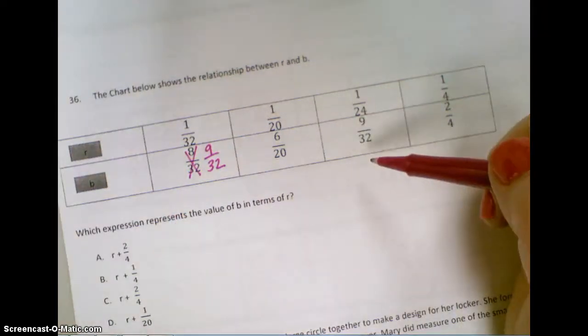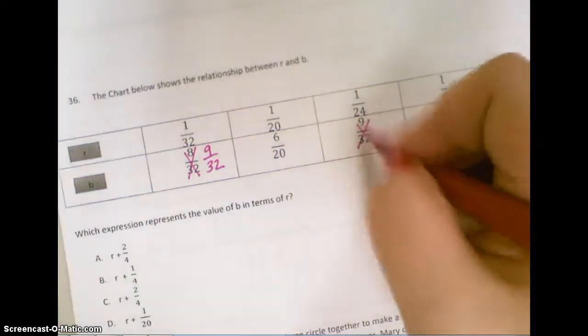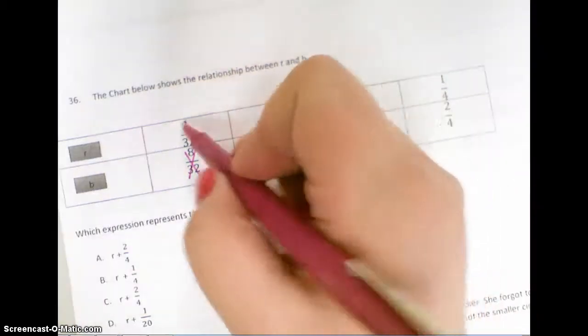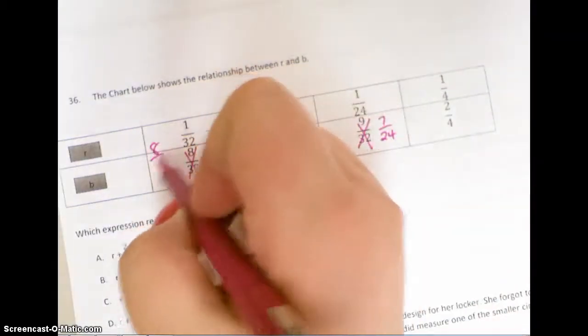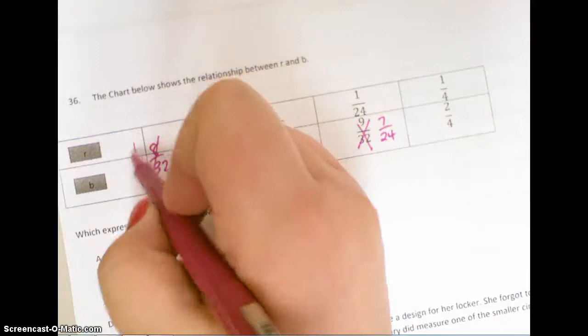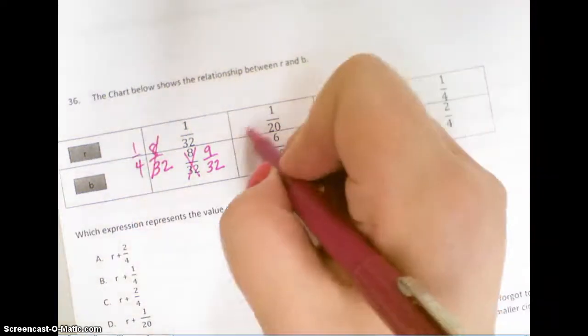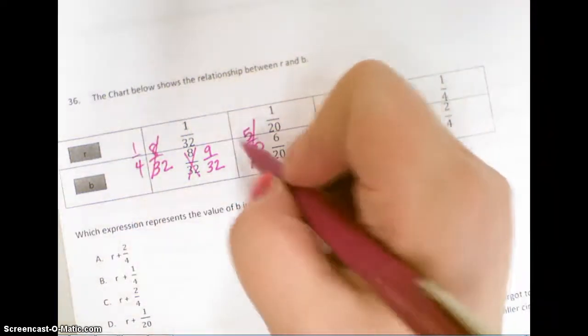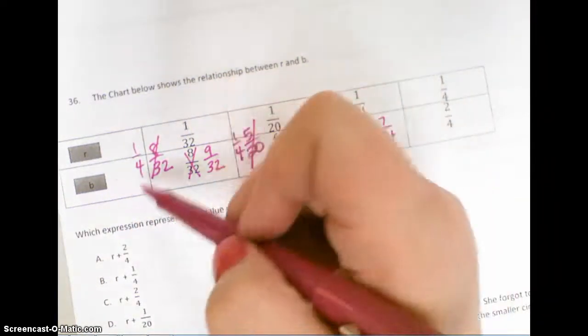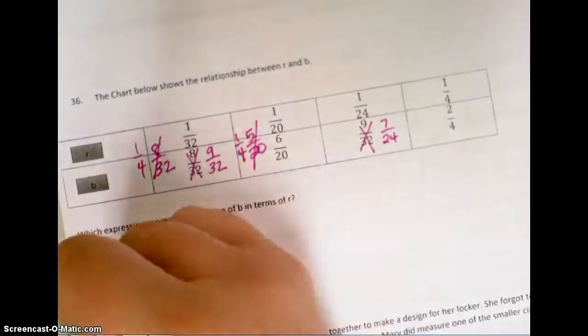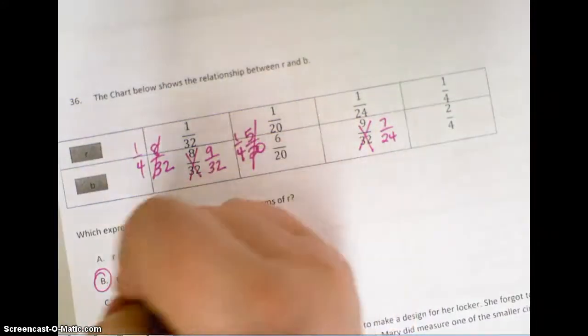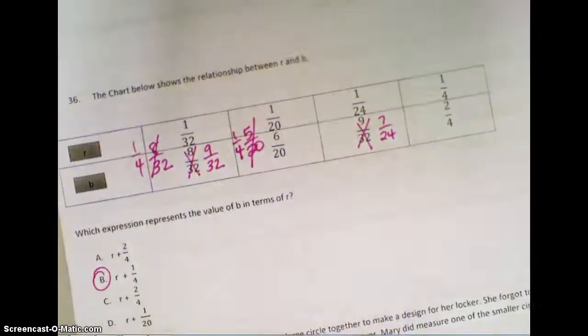This should be 7/24. Anyway, if I add 1 to 8 to 9/32, you should get 8/32. So that's what you add, and that would simplify to 1/4. Same here, 5/20, which would simplify to 1/4. So if I add 1/4 to R, I would get B, and that would be answer B.